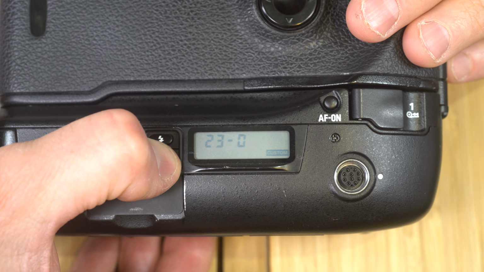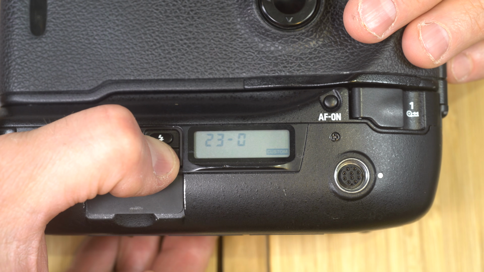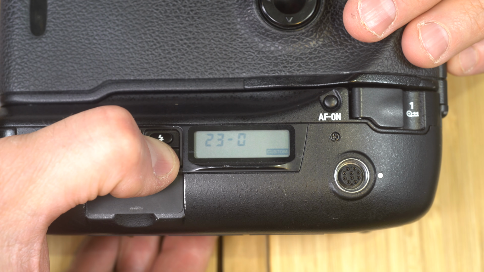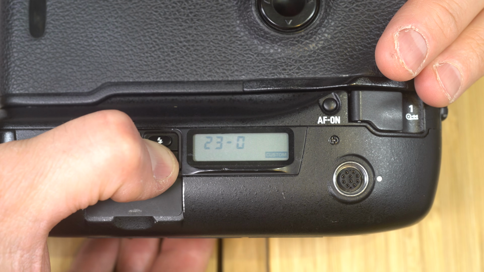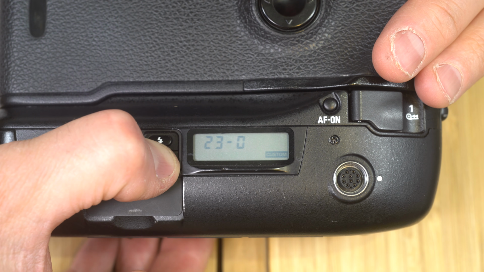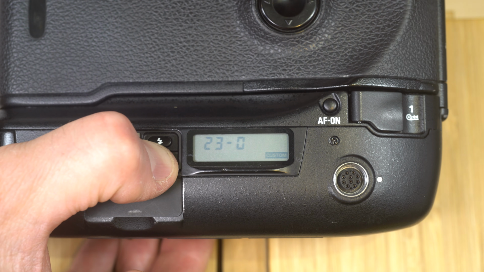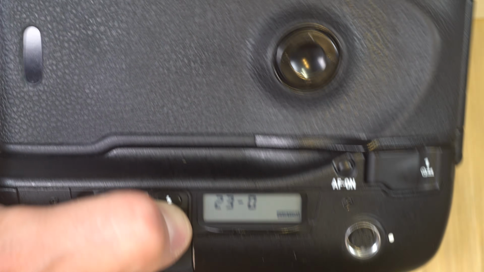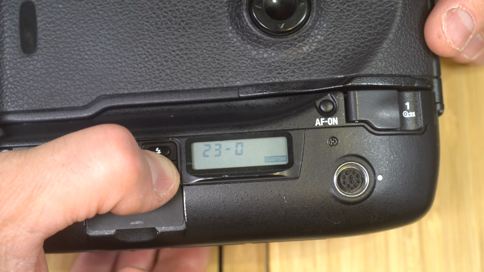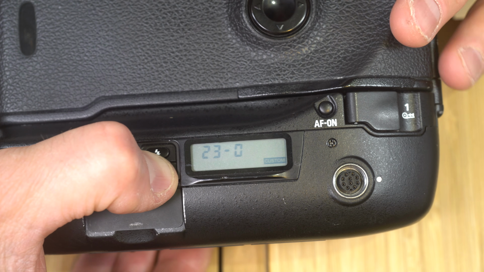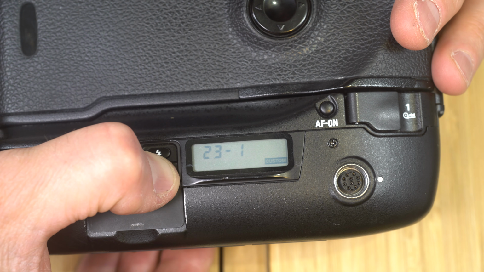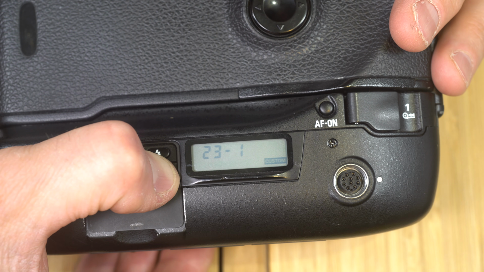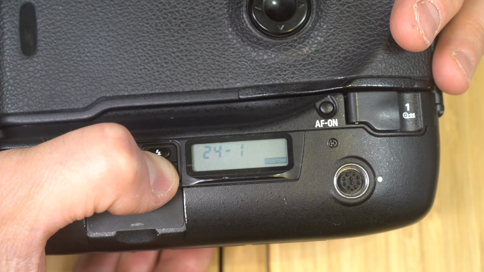Custom function 23 is whether or not you have focus indicators in your viewfinder. So with 0, rather, you do. Triangles in the display, which is in the viewfinder display, by the way, up in here, will indicate whether or not you are focused in front of or behind your subject. With 1, there are no triangles. So this is just a matter of personal preference and how much information you want in your viewfinder display.